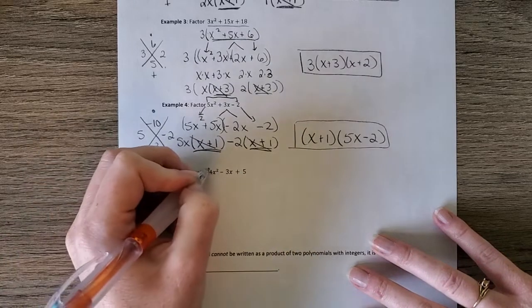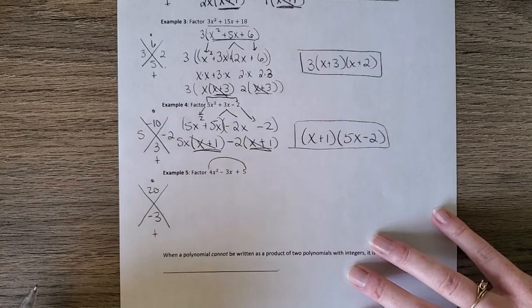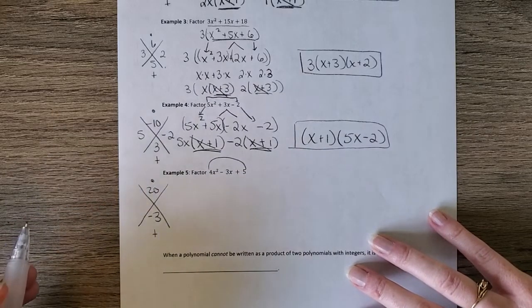Multiplication, addition, first times last is 20. Middle is -3. What multiplies to 20 and adds to -3? So 20 is 1 times 20. Nope. 2 times 10 won't work. And then 3 does not go in. 4 times 5 does not work. So if we're looking at this and saying, well, I can't come up with anything that multiplies to 20 and adds to -3, so this is not factorable.